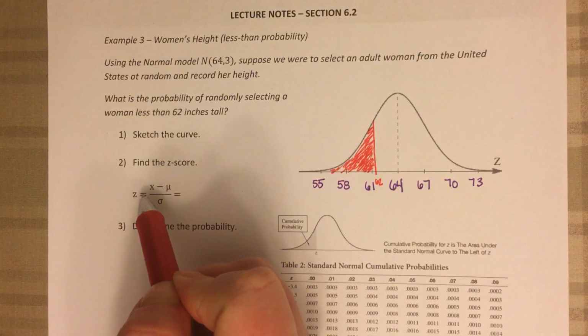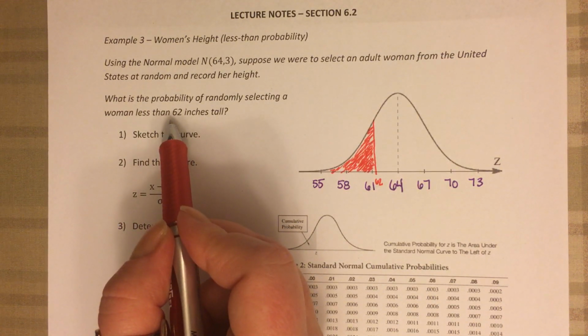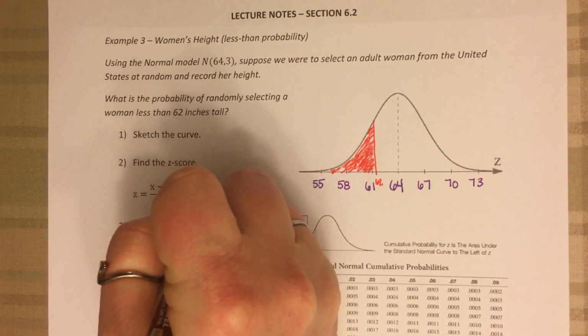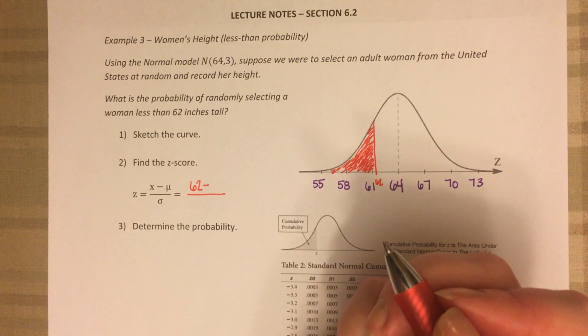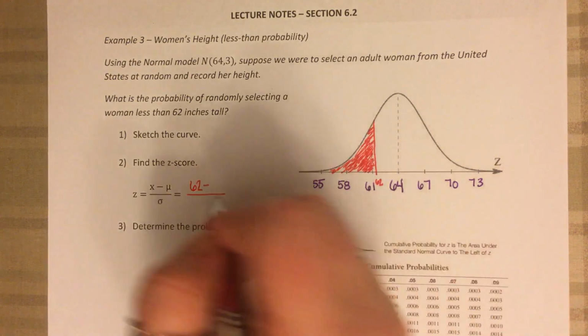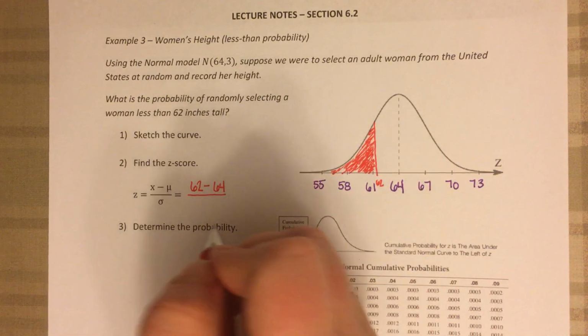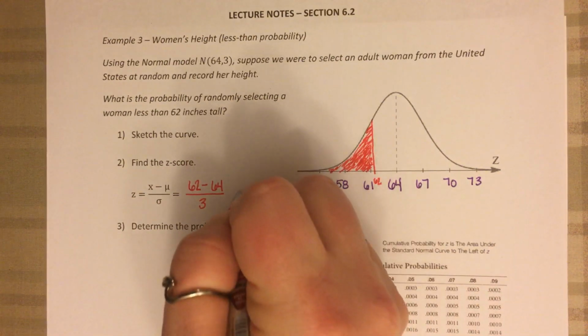The first thing in here is our observed value. So in this case, it's the number that we're being asked about. We're being asked about 62. So up top, 62 is our first number that's going to go here. Then we're going to subtract our mean. Our mean is 64, and then we're going to divide it by our standard deviation. Our standard deviation was 3.